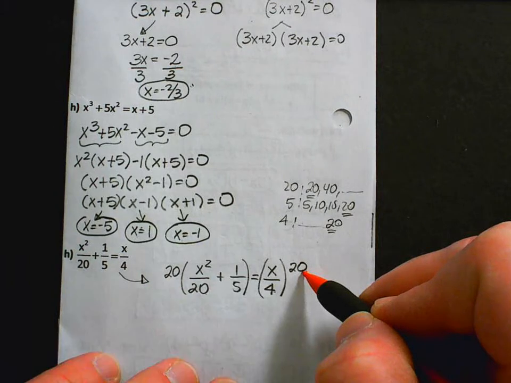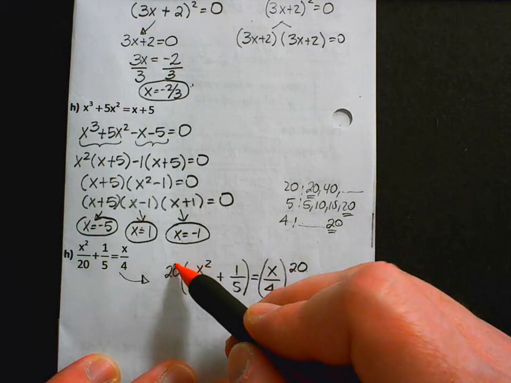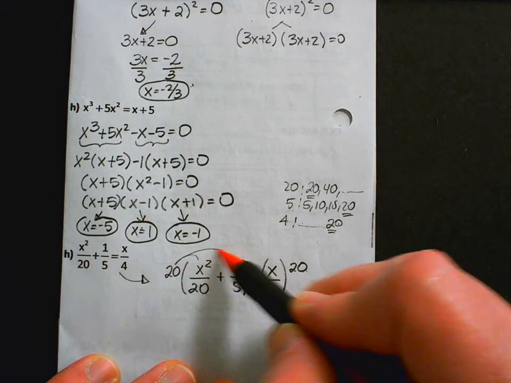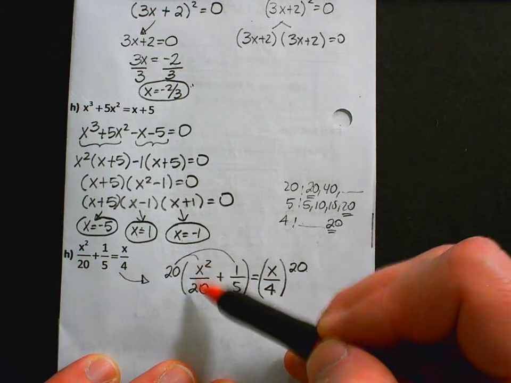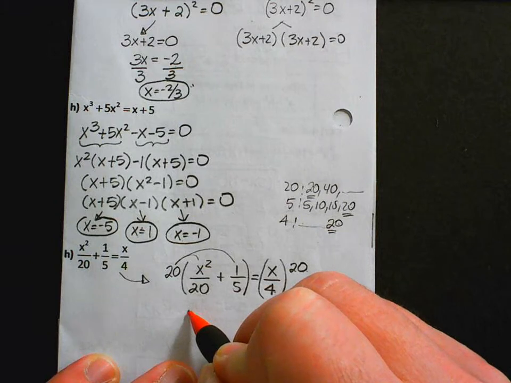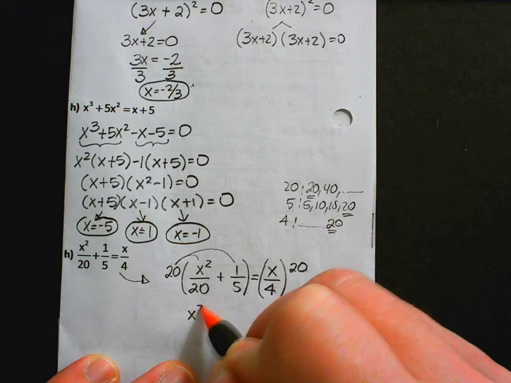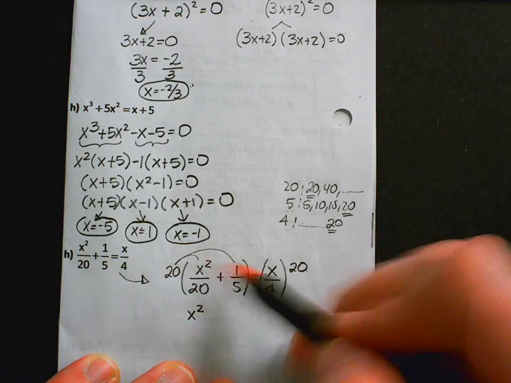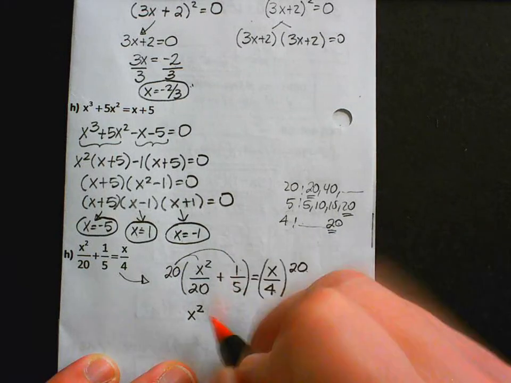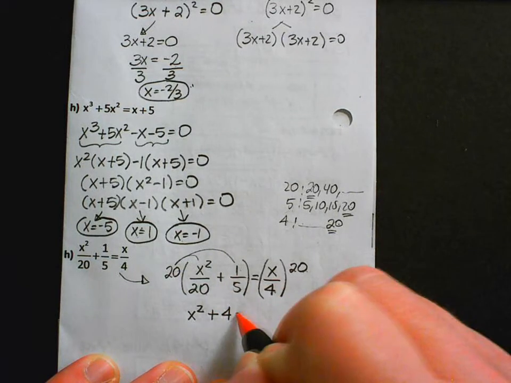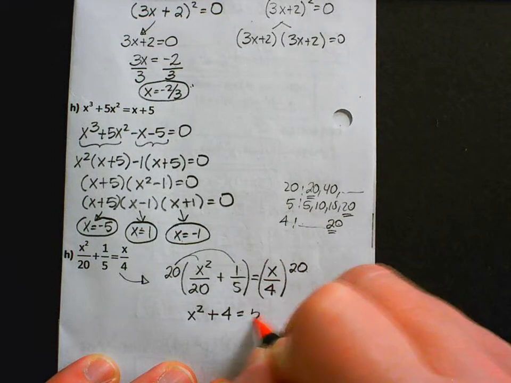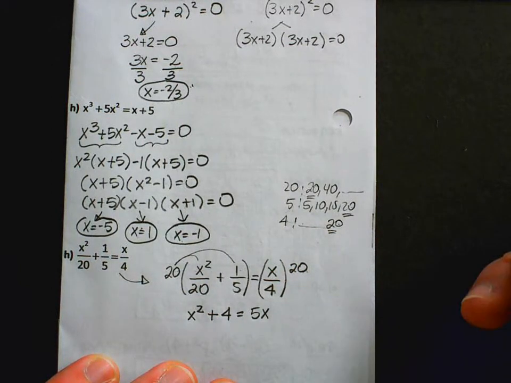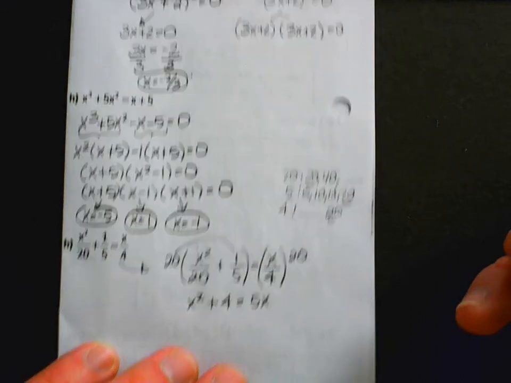Alright, then we're going to multiply. The way I like to do it is like this. You can even do it with the calculator. So 20 times 1 is 20, divided by 20 is 1x squared. And then 20 times 1 is 20, divided by 5 is 4. And then 20 times x is 20x, divided by 4 is 5x. And look what happened. The fraction disappeared.